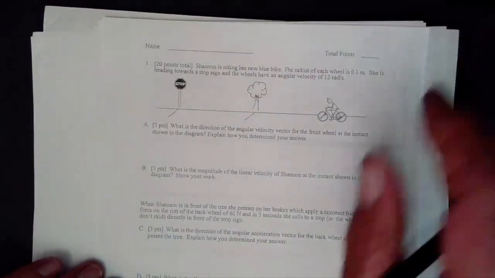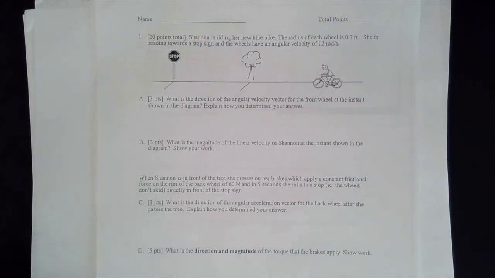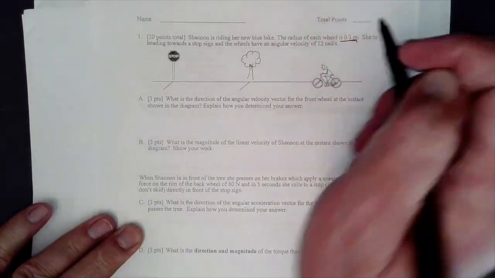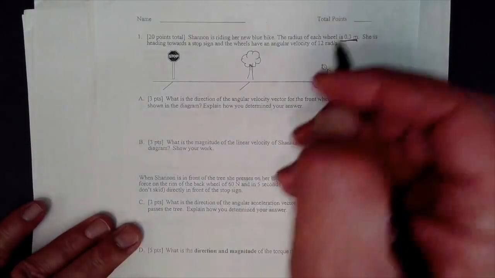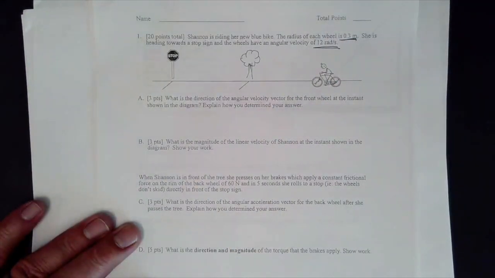Let's start with this problem here. We have Shannon riding her new blue bike. The radius of each wheel is given to be 0.3 meters. She's headed towards a stop sign, and the wheels have an angular velocity, that's an omega, of 12 radians per second. We're asked for the direction of the angular velocity vector for the front wheel at the instant shown.